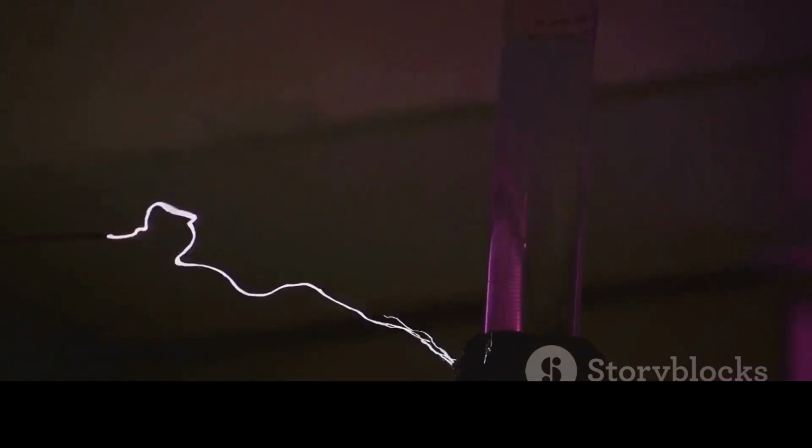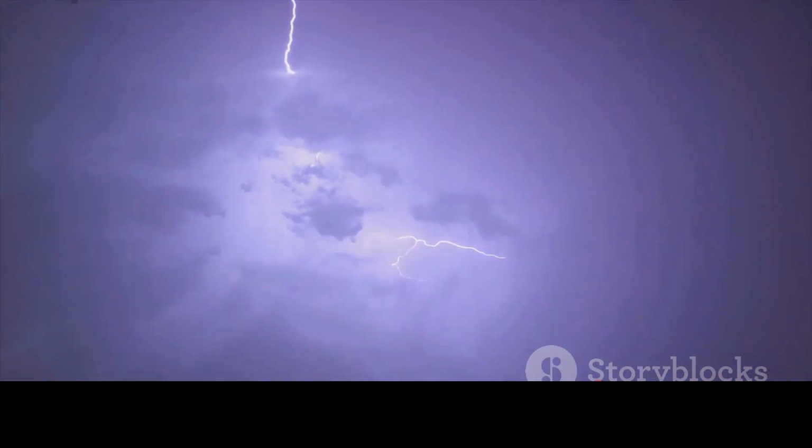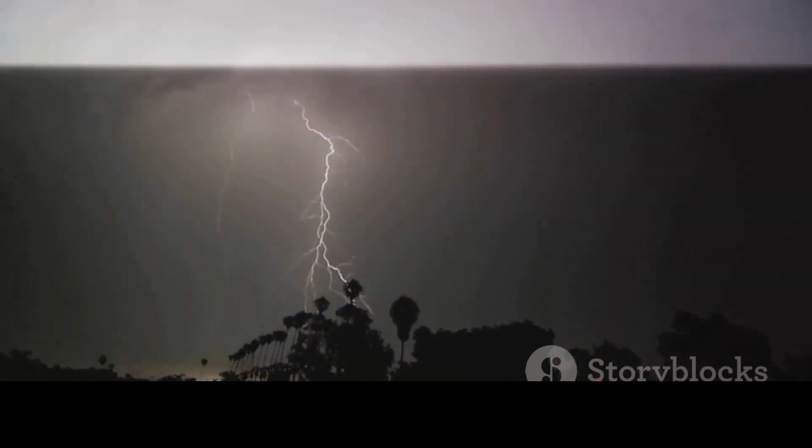When the difference between the negative charge in the cloud and the positive charge on the Earth's surface becomes too great, something incredible happens. A stream of negative charge, known as a leader, rushes towards the ground. This leader is like the advance party, paving the way for the main event. The leader doesn't always take a straight path. It zigzags, branches, seeks the path of least resistance.